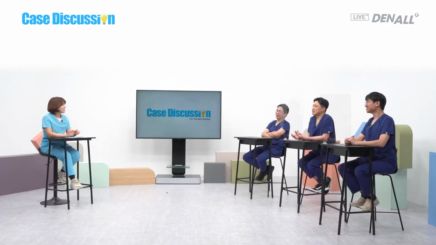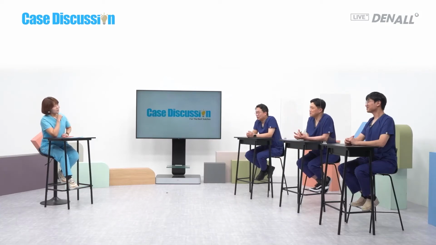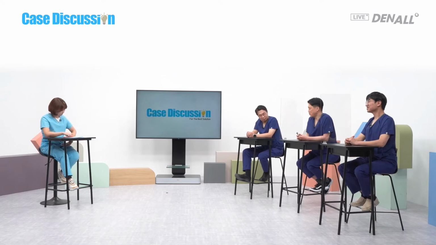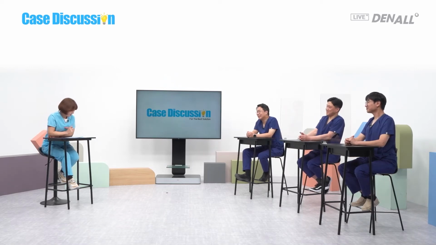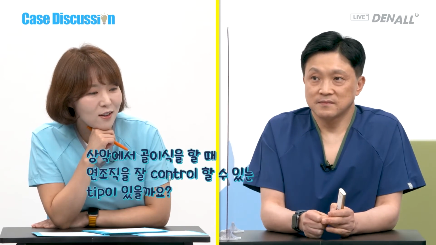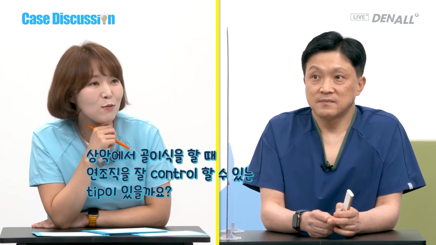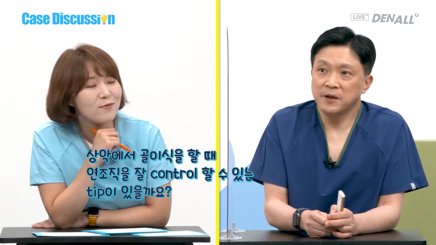Let me explain the theory why I place implants very close to the basal bone. Let me ask a question. I also prefer to do huge volume bone graft, but soft tissue control becomes very hard. Do you have any special tip for such cases?